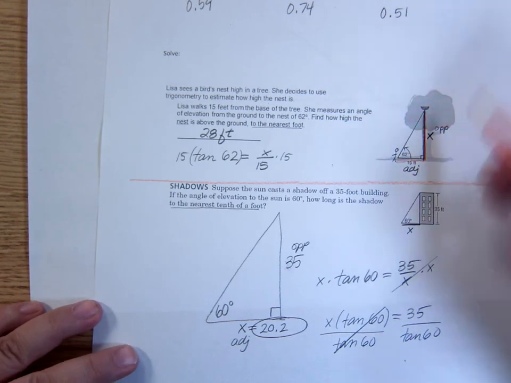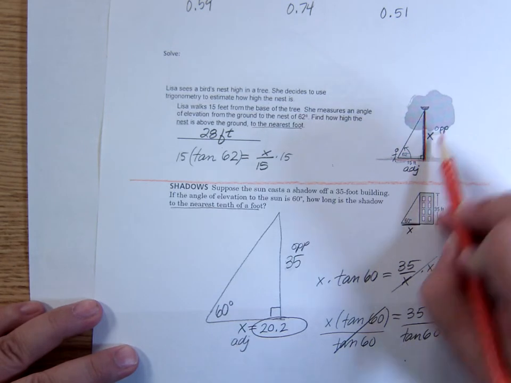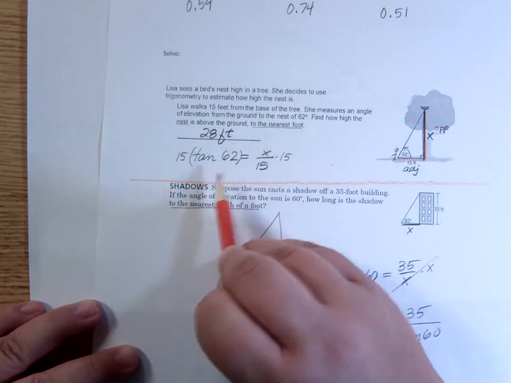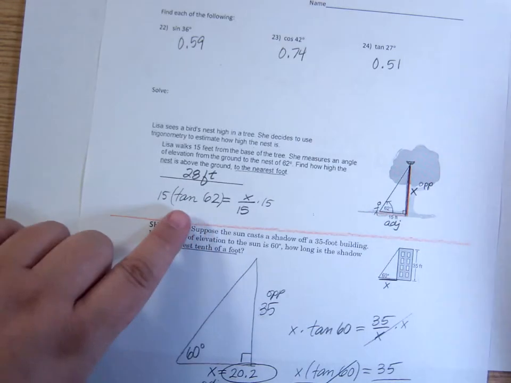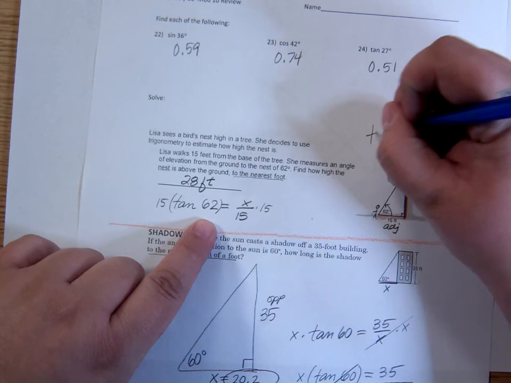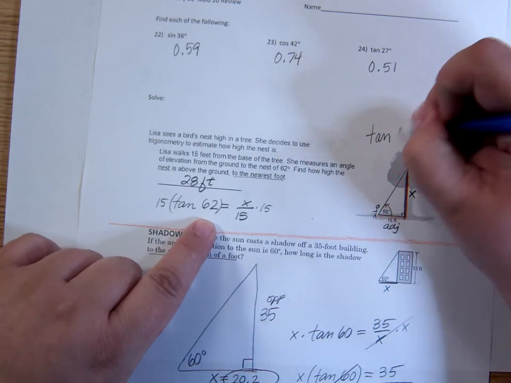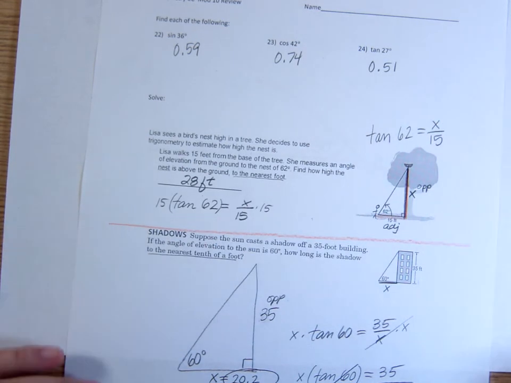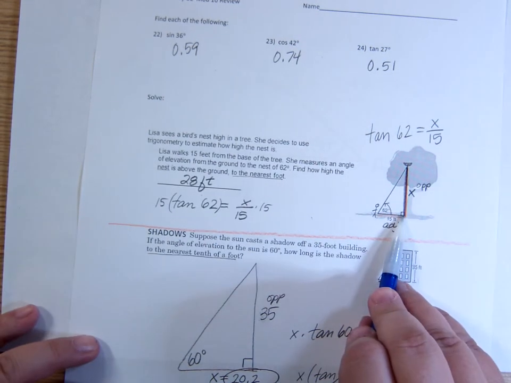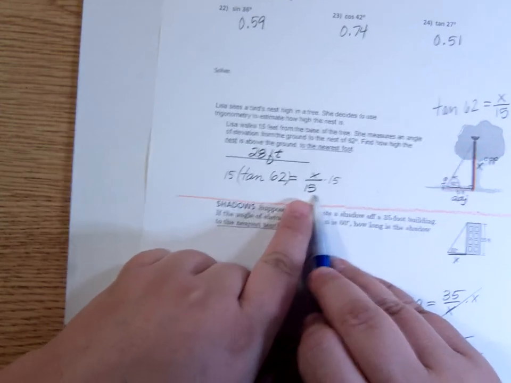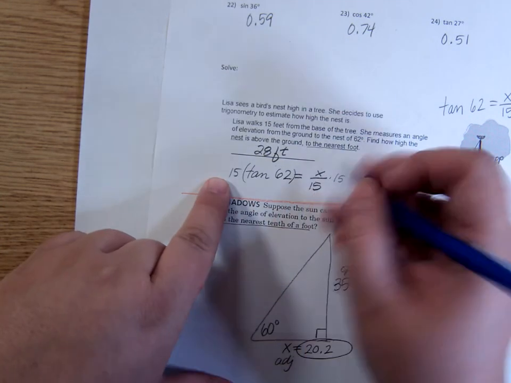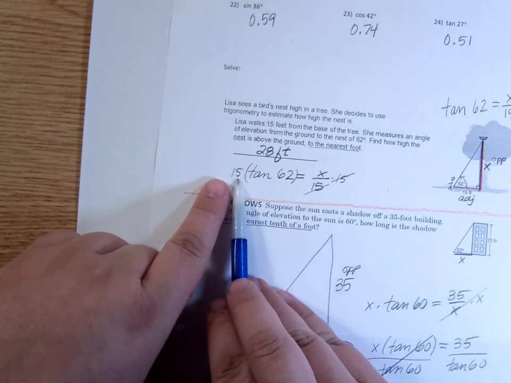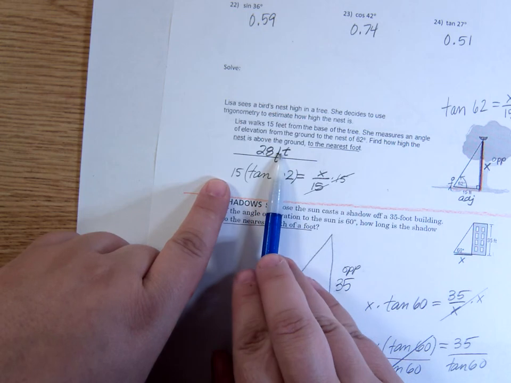So now that I know that I'm trying to find the opposite and that 15 is my adjacent, I know that I'm working with opposite and adjacent, so it's going to be tangent. When I start out, and this was after I solved it, this goes tan 62 equals x over 15. That's what I have when I set this up. And then what I did over here was I multiplied both sides by 15. That gets my x alone, and that's when I put it in the calculator. So 15 times tan 62 gives me 28.